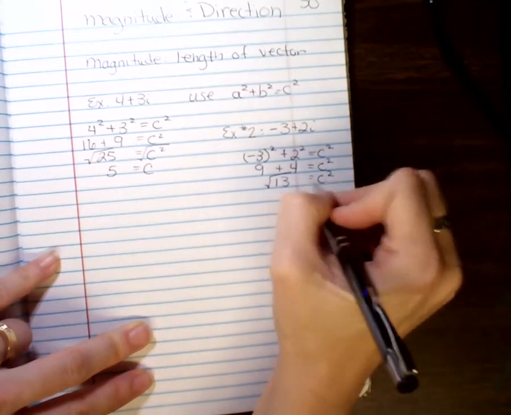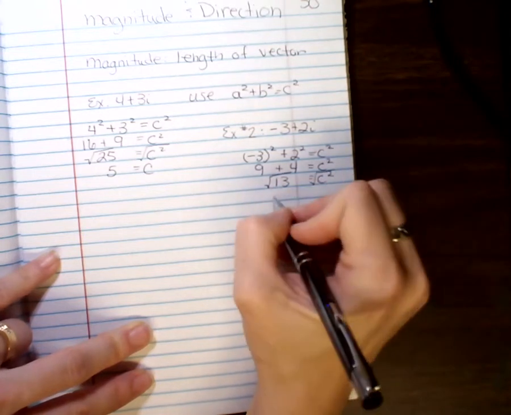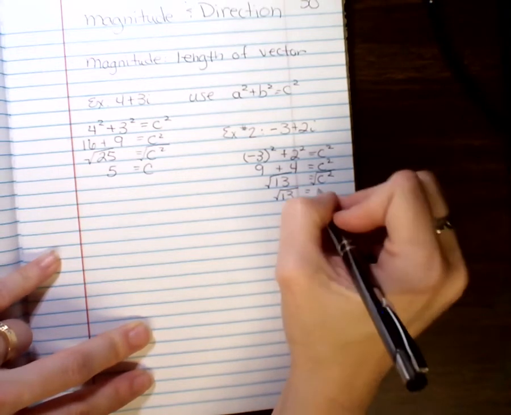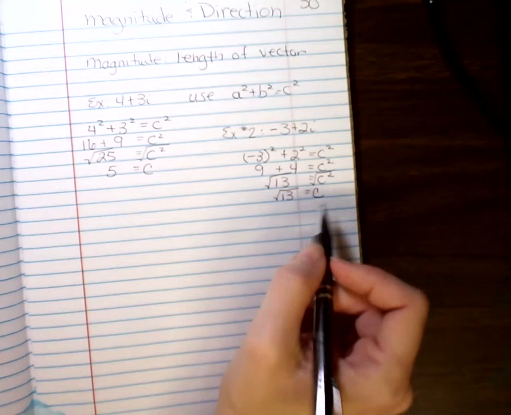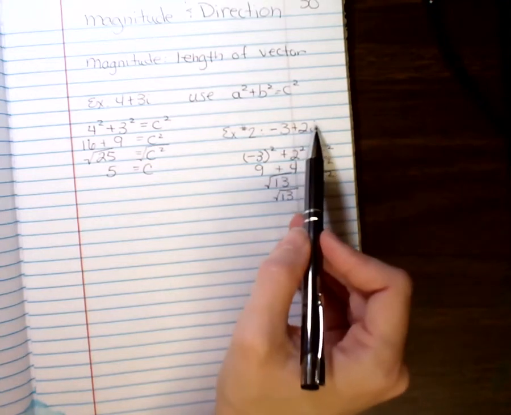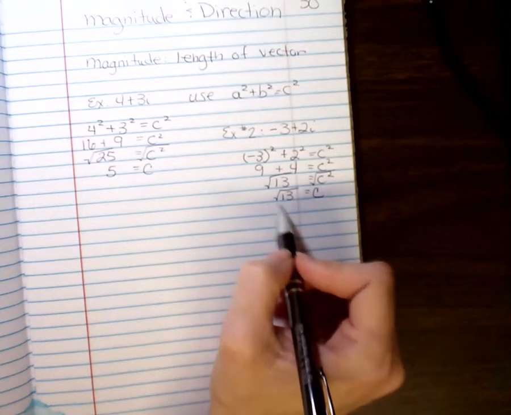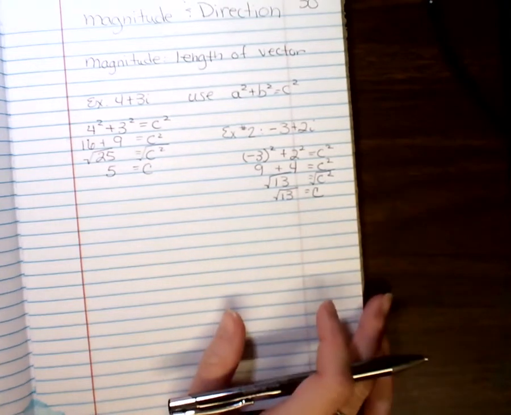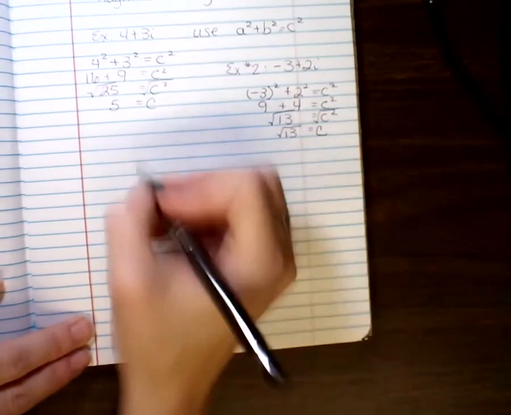Remember, to find c, we have to square root both sides. We cannot simplify the square root of 13. So our final answer is the length of -3 plus 2i, the magnitude, is the square root of 13. And that's as much as you can do. You can't do any more. Okay.